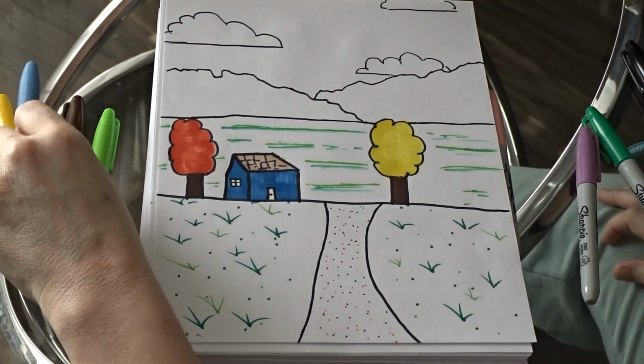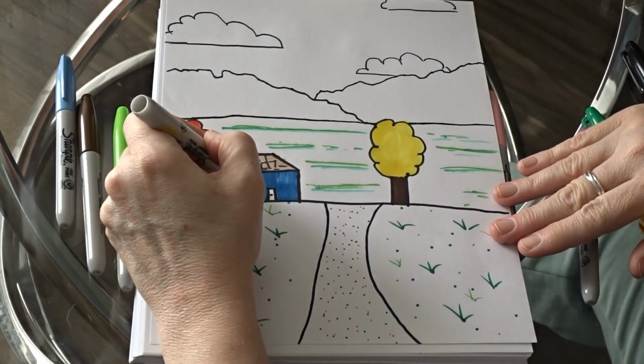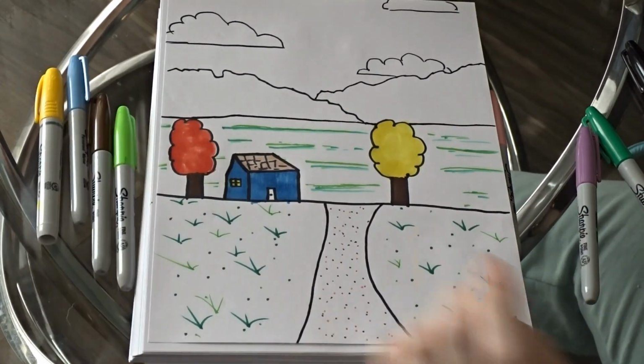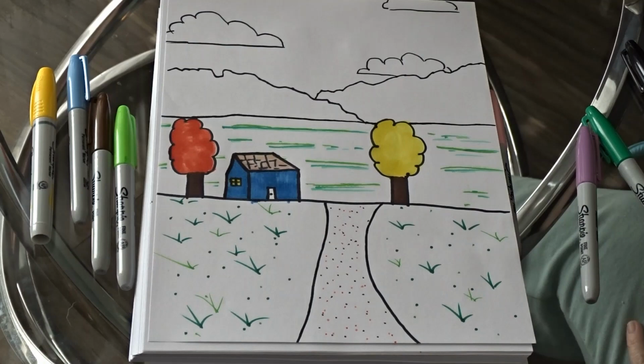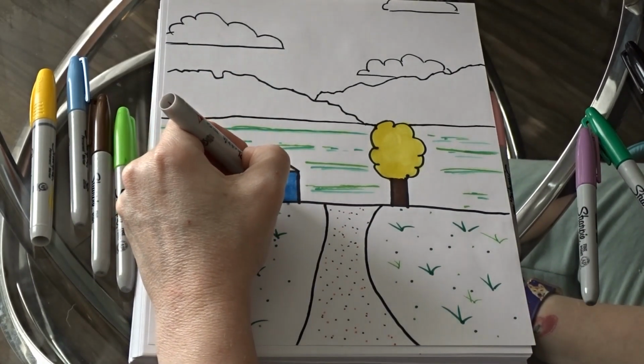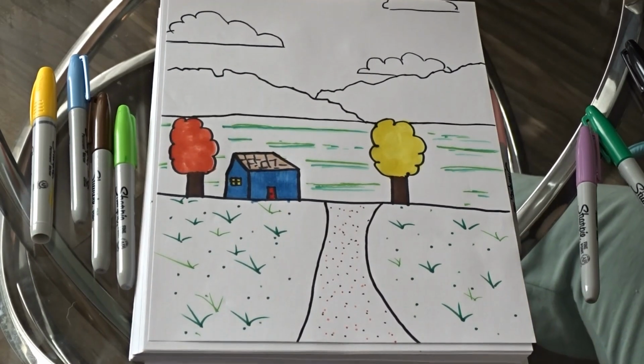So now my little house is blue. I'm gonna color the window yellow, like there's a light on inside. And then the door, I'm gonna make the door... Now again, just like always, you can make this stuff any color you want. You do not have to do it the way I'm doing it.